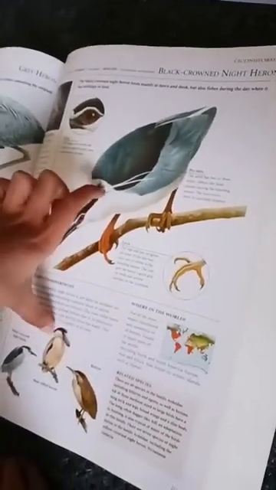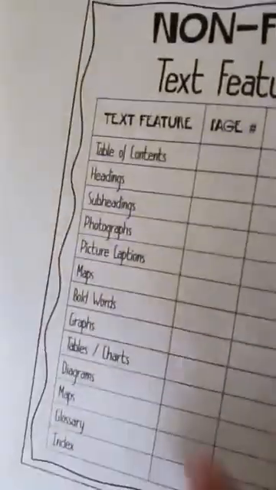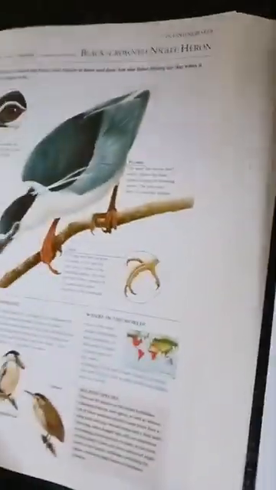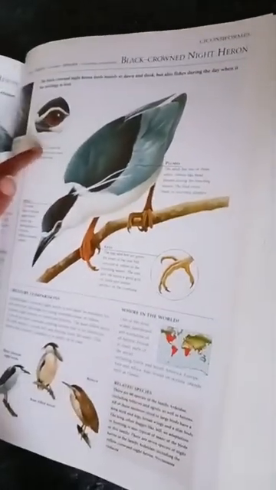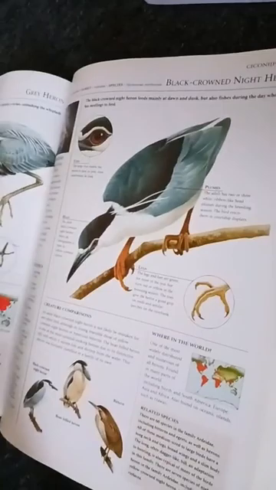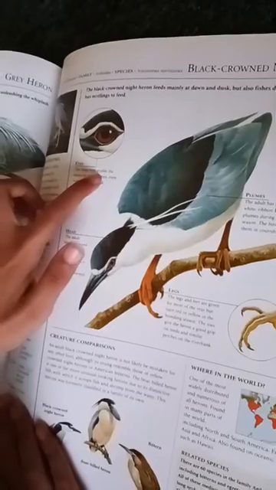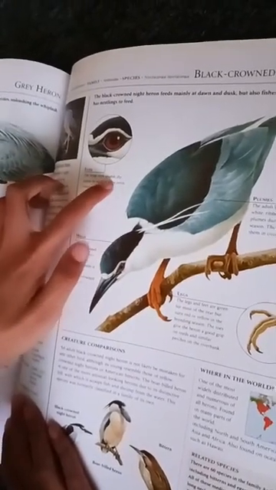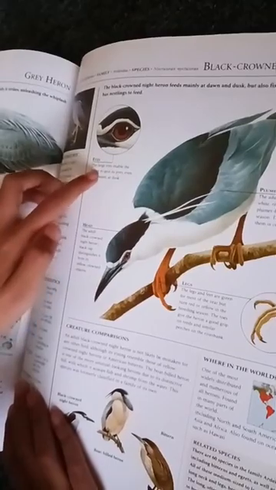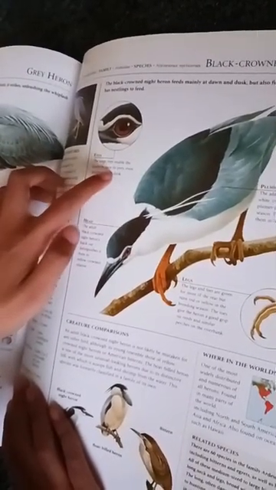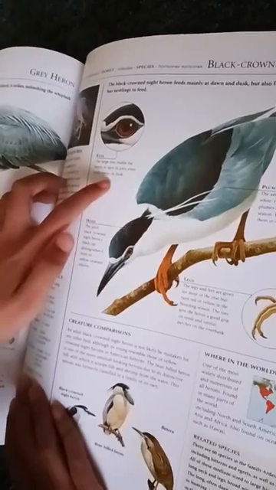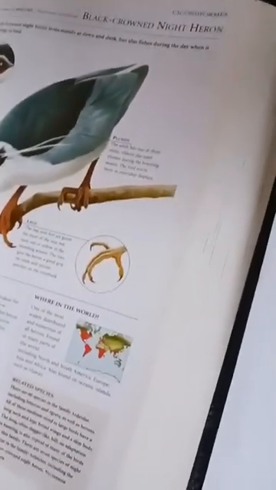These two right here. Yep, those are photographs. And now can you point to picture captions? Great. Can you read one of the shortest picture captions for me? Okay. The large eyes enable the heron to spot its prey even underwater at dusk. Great. So those are the picture captions. What does dusk mean? Like nightfall. So they're able to see when it starts to get dark outside.